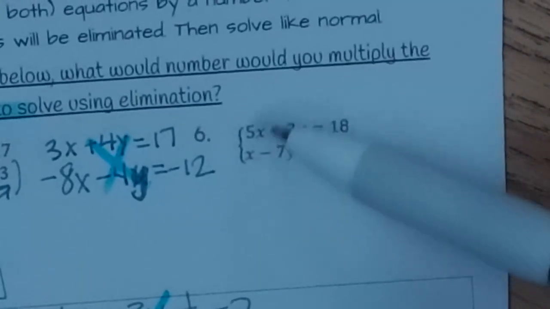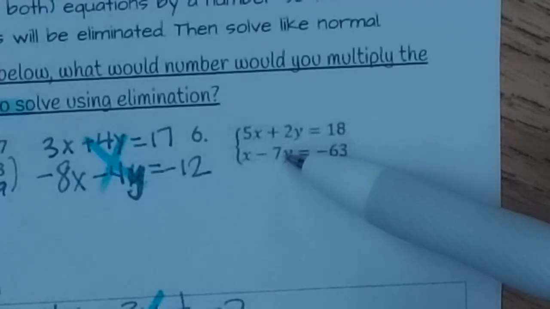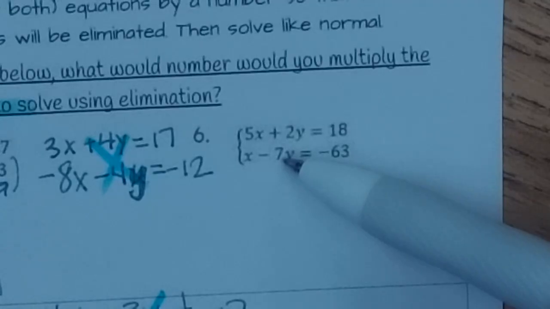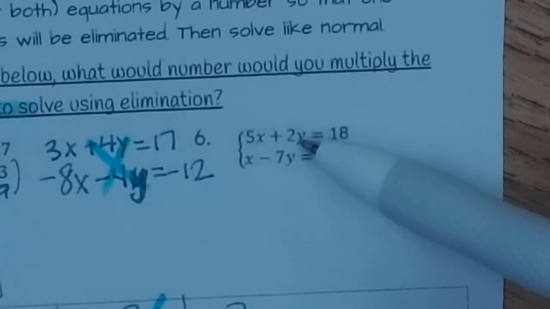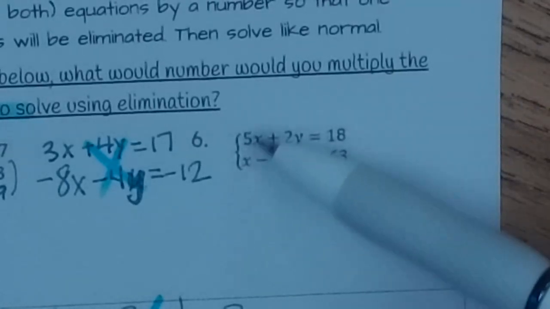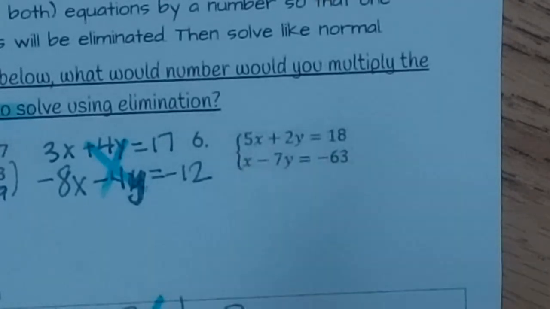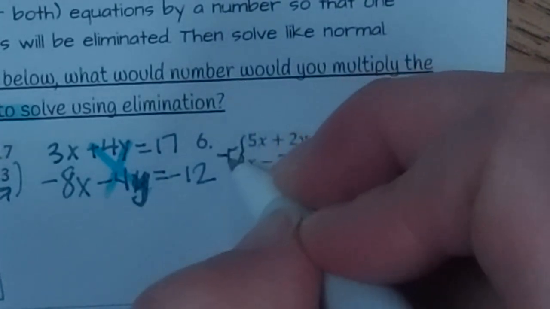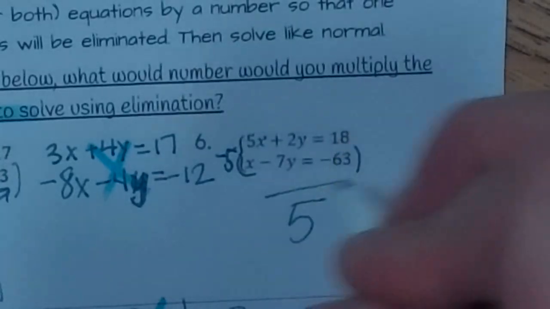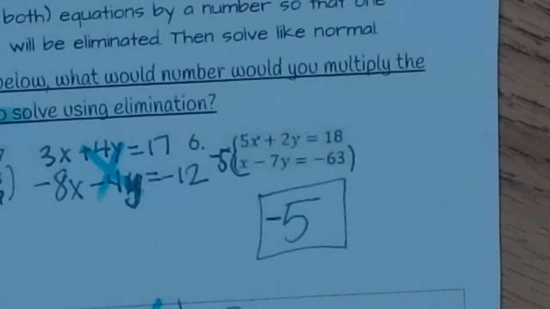On number 6, I notice I have x and 5x, and then I have 7y and 2y, and this 7y is negative. So I've got the plus minus going on here, but could I multiply 7 by anything to make 2? Well, it would have to be a fraction, right? That'd be a little weird. There's an easier way to go about this. I could just get rid of the x term. I could multiply this x by -5. And if I did that, then I would have -5x and +5x, and so those would cancel, and I would just get my answer after that. So the number I would multiply by is actually -5.